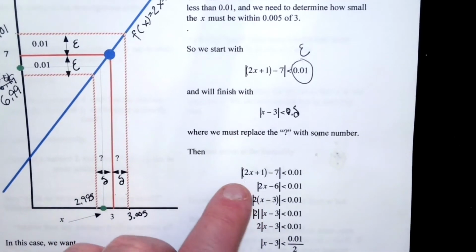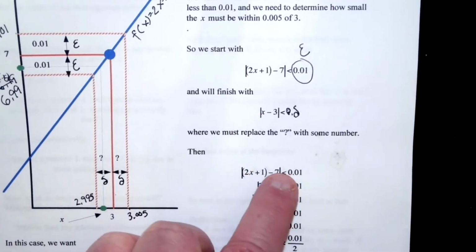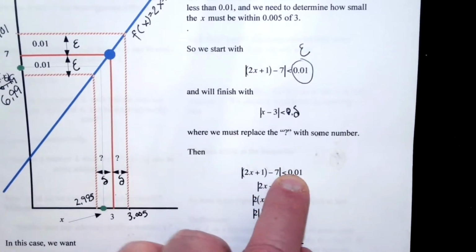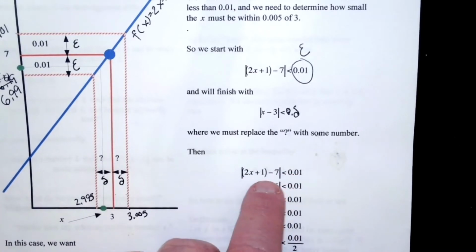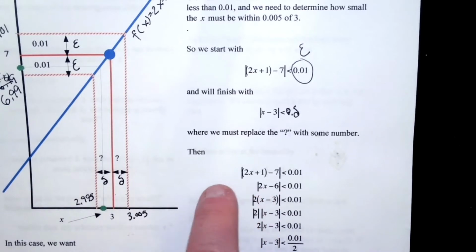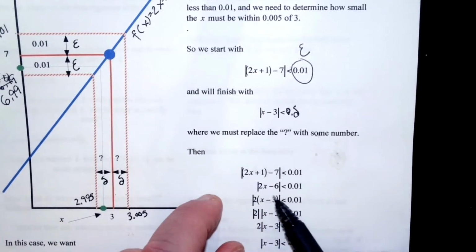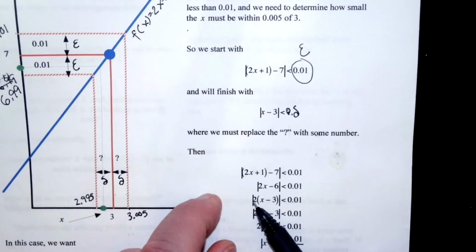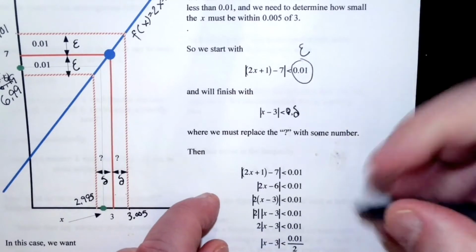So we're starting out with the distance between f of x and 7 being less than 0.01. I simplified what was inside the absolute value, so it becomes 2x minus 6. Now there's a common factor of 2 here, so let's take that out, and that gives us the absolute value of 2 times the quantity x minus 3 is less than 0.01. Now the absolute value of a times b is equal to the absolute value of a times the absolute value of b. Let me write that down.